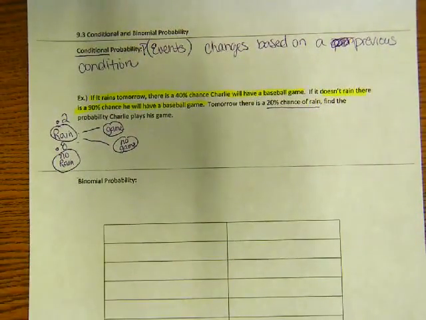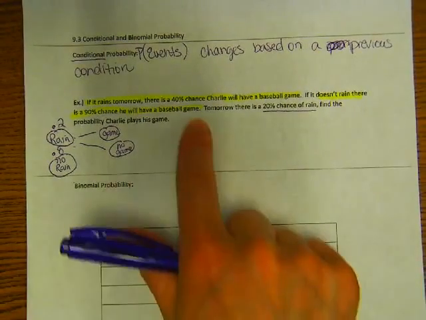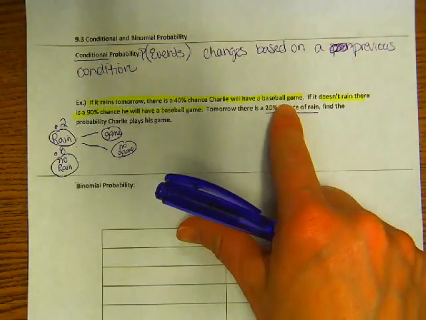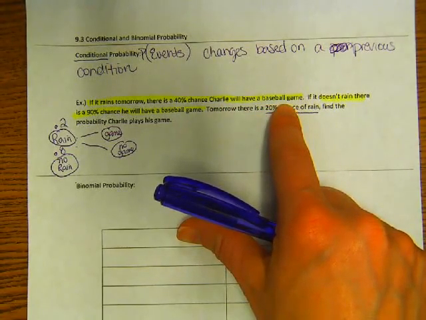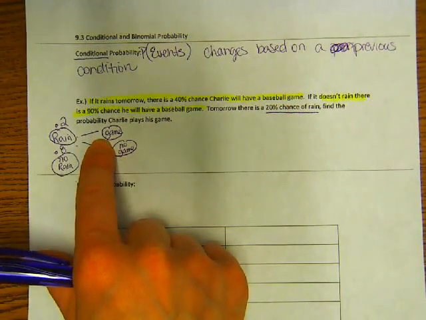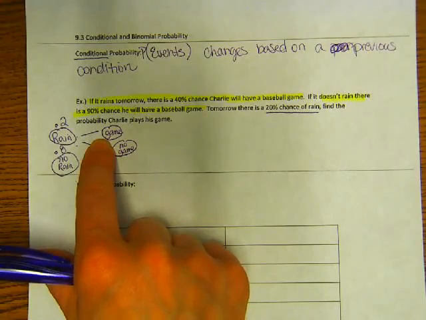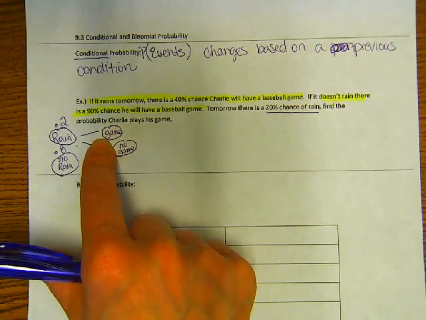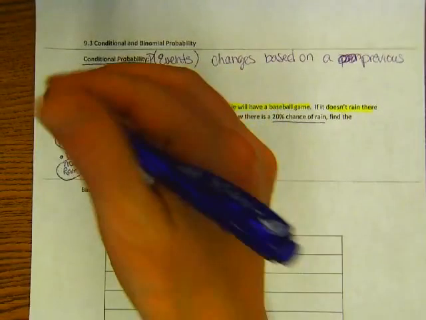It says if it rains tomorrow, there's a 40% chance Charlie will still have the baseball game. So if I wanted to figure out the probability of rain and a game, I would have to use the multiplication counting principle because we have two things going on. So 0.2 times 0.4.